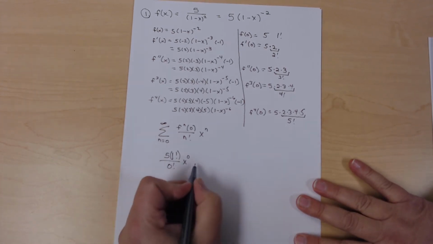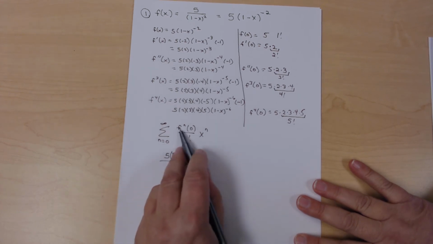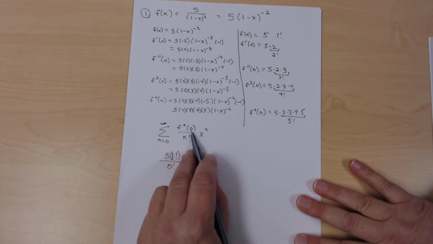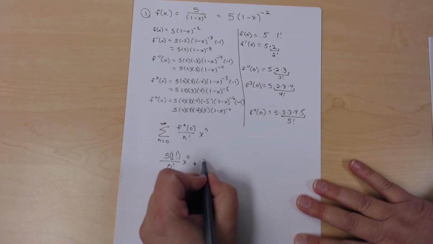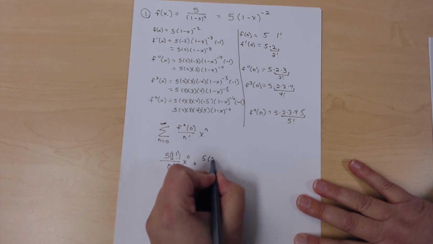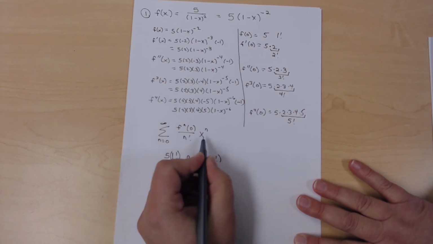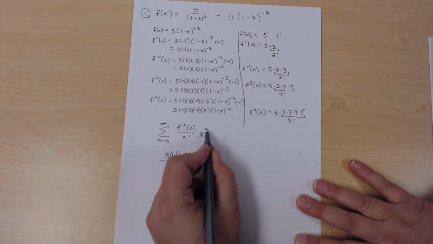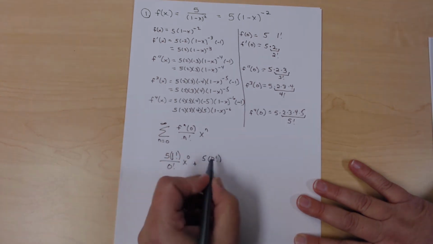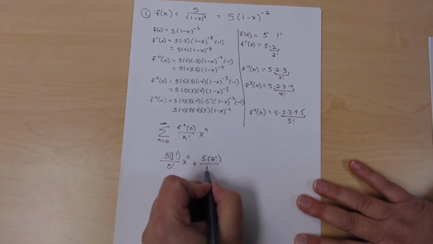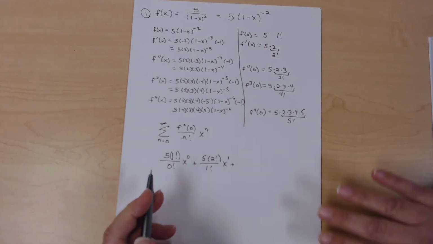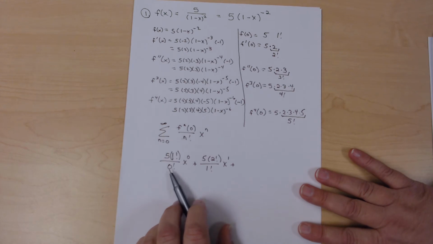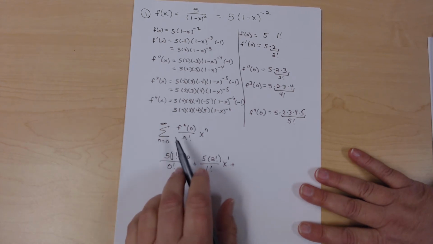Now plus, I'm going to plug in a 1. So f with a 1, there's the first derivative evaluated at 0. So I go to my first derivative evaluated at 0. I've got 5, and then I've got times 2 factorial. And then these n's are just becoming 1. What did I plug in? 1 factorial, x to the first. Now, don't forget you start with a 0. So you plug in a 0, you plug in a 1. Now I'm going to plug in a 2.